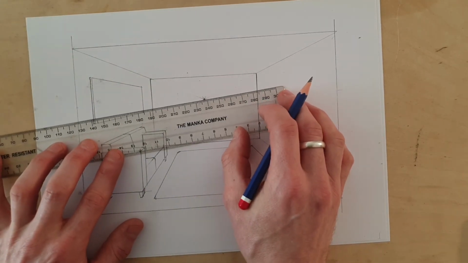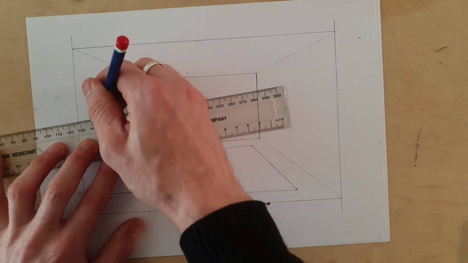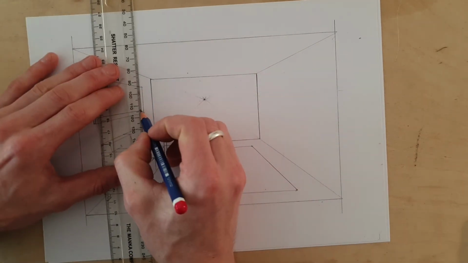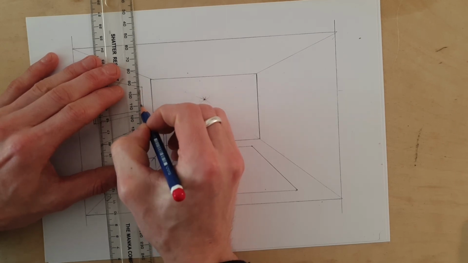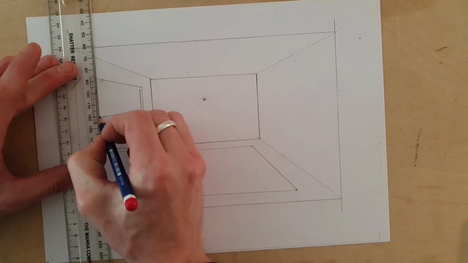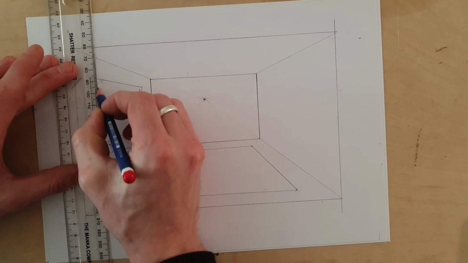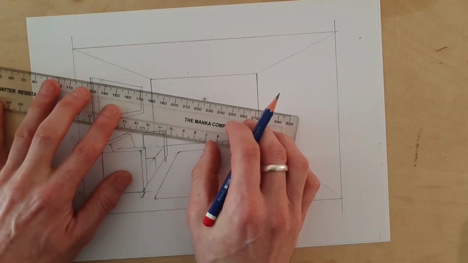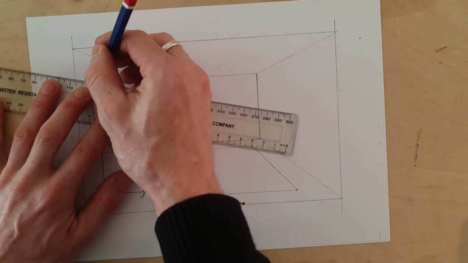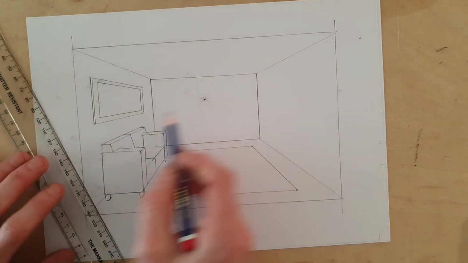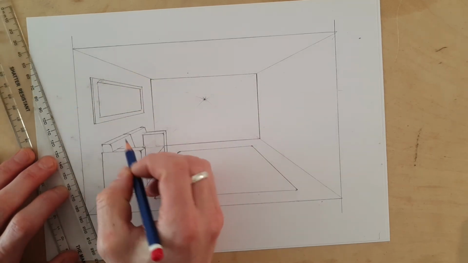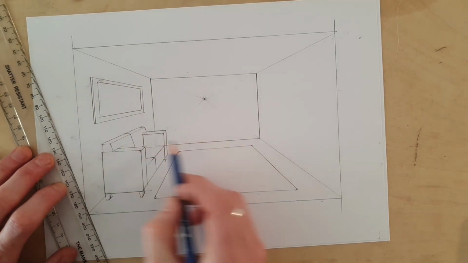The picture frame will have a kind of a frame to it, so we'll actually have a border. So we need to pop that in, making sure that the border is a bit wider when it's closer towards us. Always making sure everything's coming back to that point there. So now we've got a picture frame, we can draw a nice picture into that.